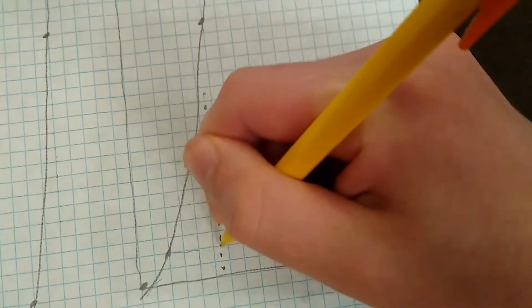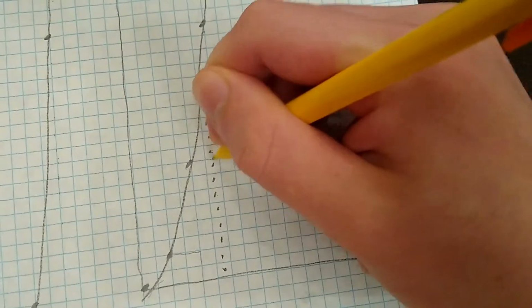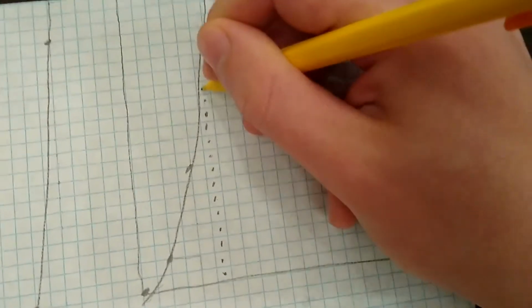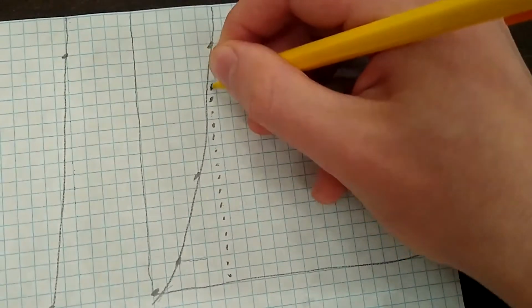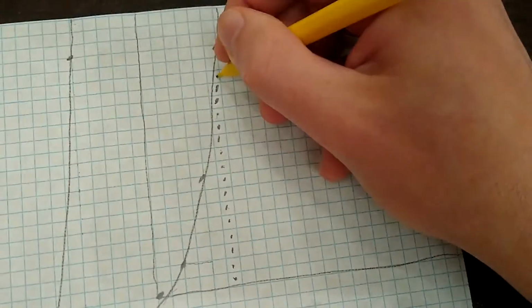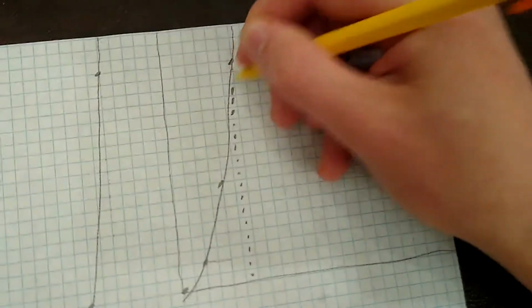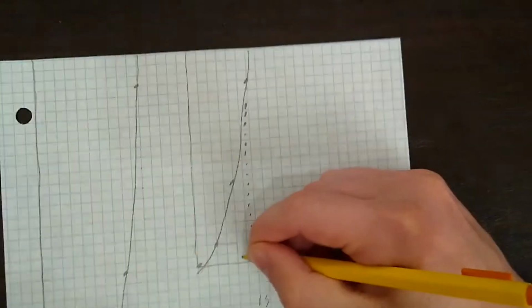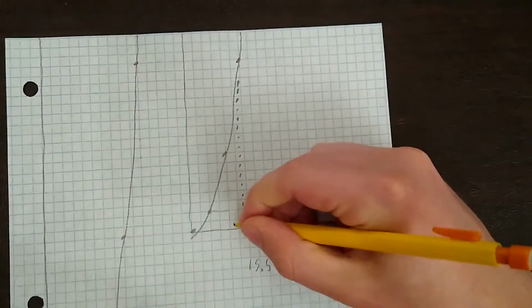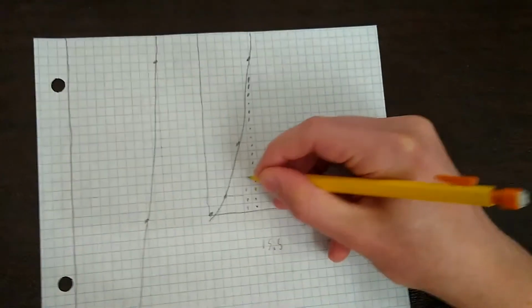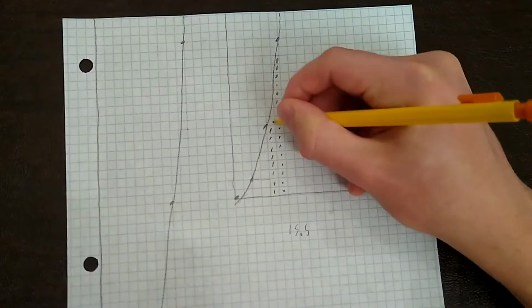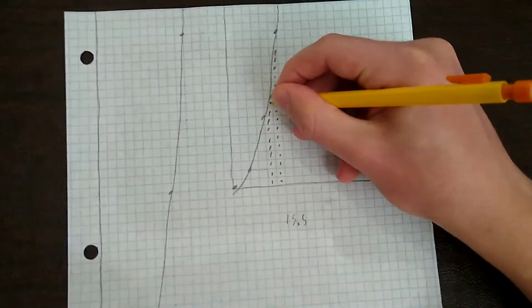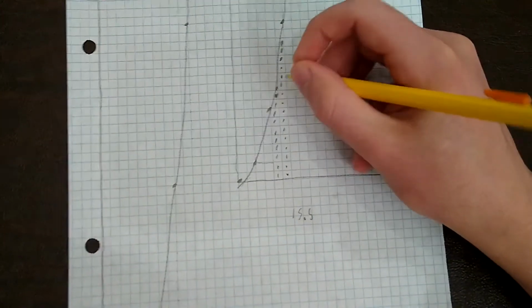So 14, then 15, then let's call this 15 and a half. Okay, so 15 and a half, then 16, 17, 18, 19, 20, 21, 22, 23, then 24, then another half, so that will be 25.